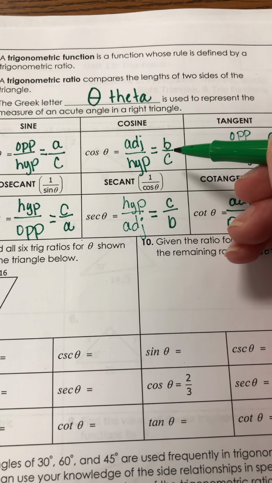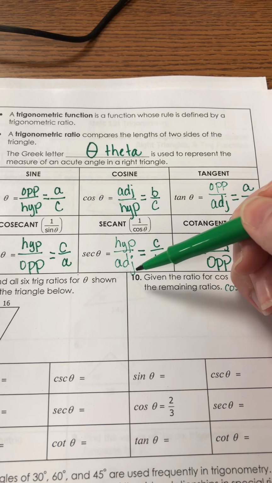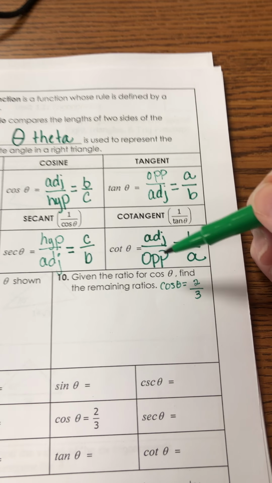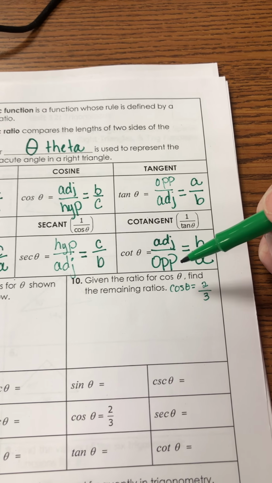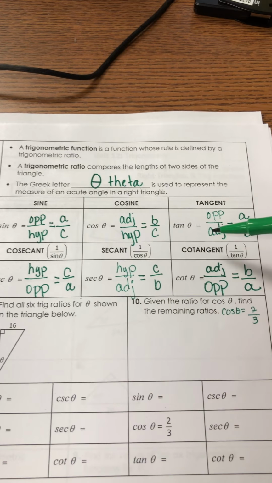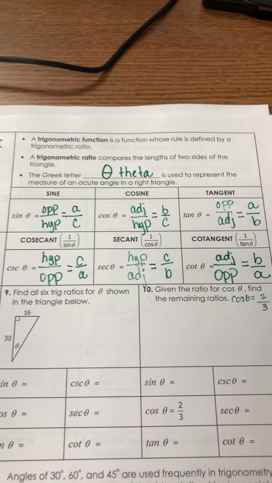Okay, so look over those, commit those to memory. You need to know all of these values. Sine, opposite over hypotenuse. Its reciprocal function, cosecant, hypotenuse over opposite. Cosine, adjacent over hypotenuse. Secant, hypotenuse over adjacent. Tangent is opposite over adjacent. Cotangent is adjacent over opposite. Okay? Learn sine, cosine, and tangent, and if you will memorize which ones are reciprocals, you can just flip those and you'll get the correct values.